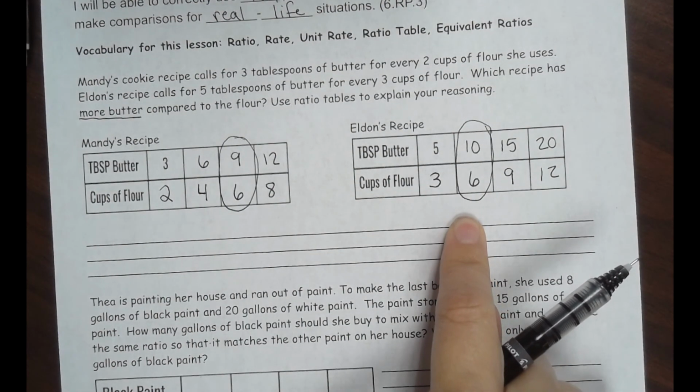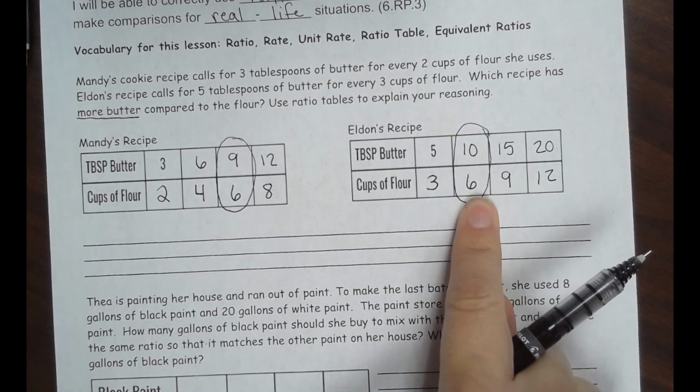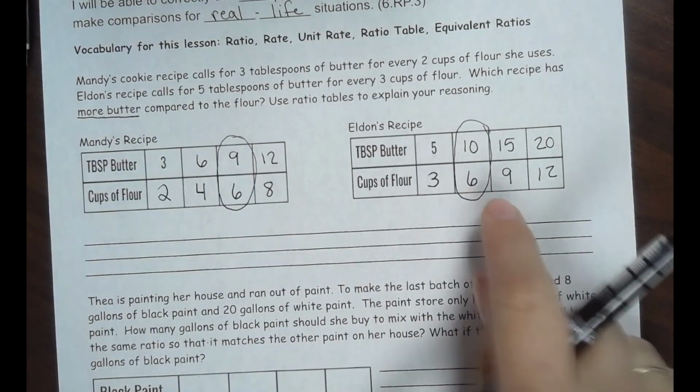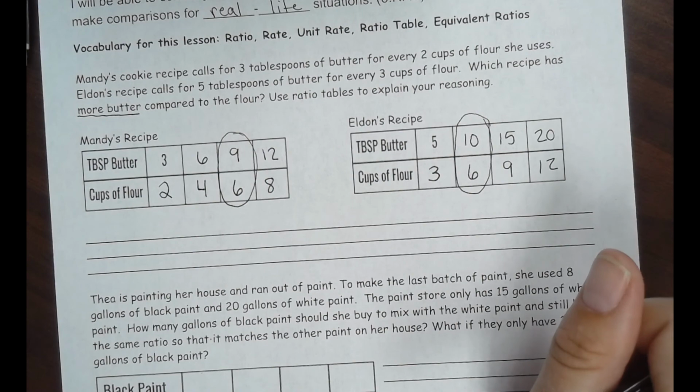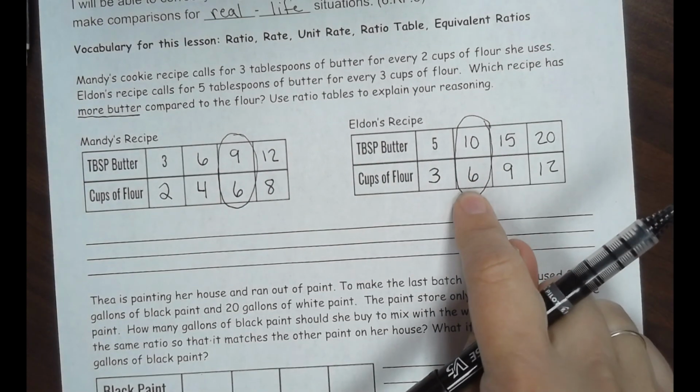Well, if this was written as a fraction, these would have equivalent denominators. Because of that, I can see that this is 9 and this is 10. So which one's going to have more butter for the amount of flour? Okay, it's going to be Eldon's.